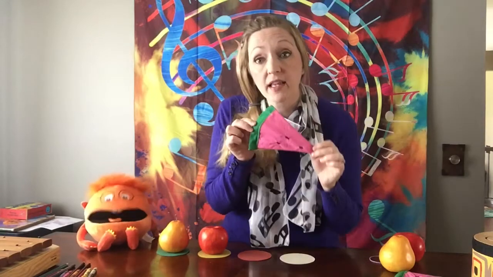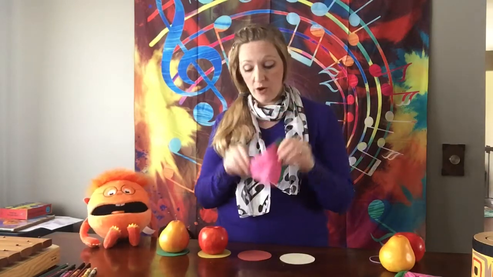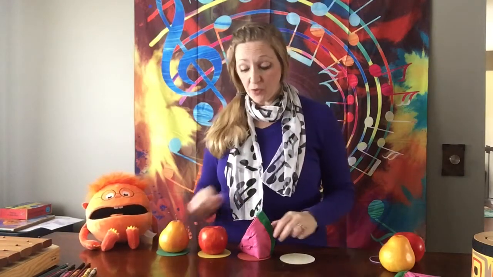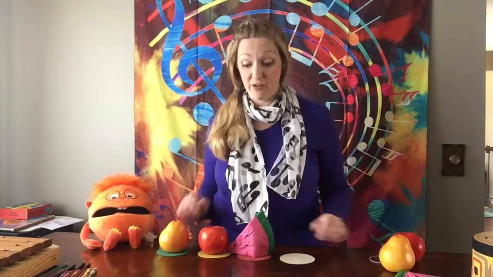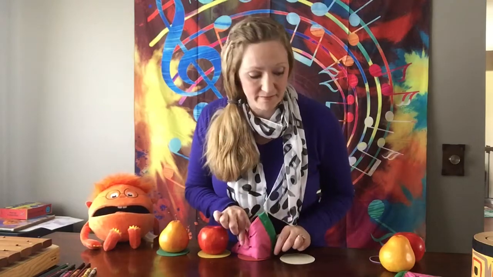Our next rhythm is a slice of watermelon. Let's say and clap watermelon together. Watermelon. That is four sounds and it goes pretty quick. Those are our 16th notes. In a group of four, we call it do-ta data. Of course, in this activity, we're just going to call it watermelon.